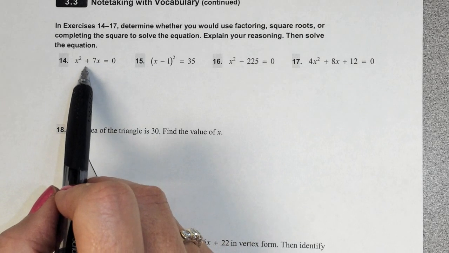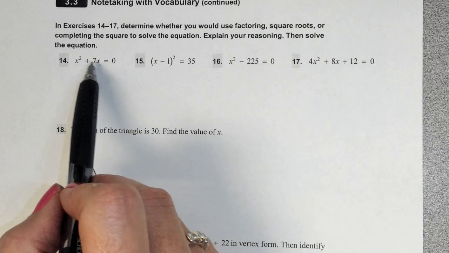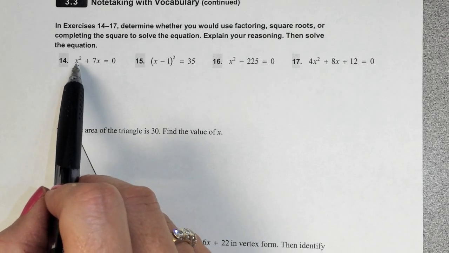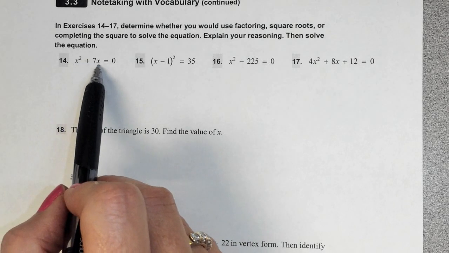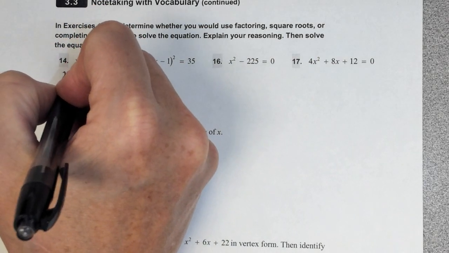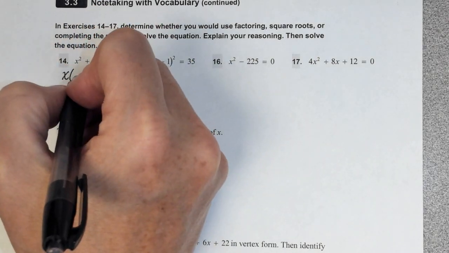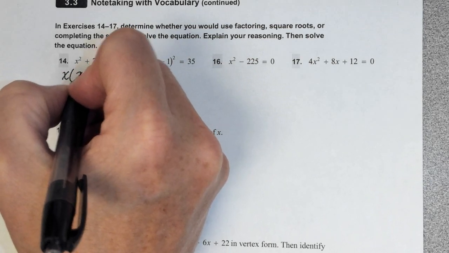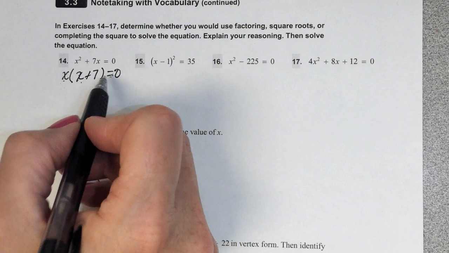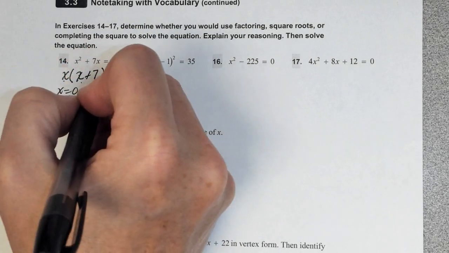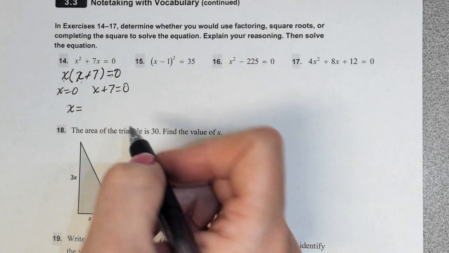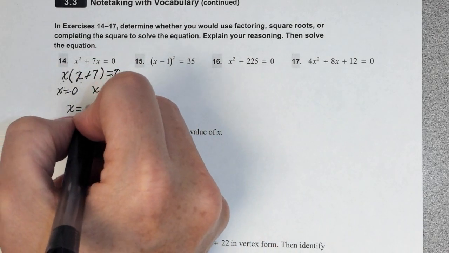For a problem like this, I should be looking at the fact that I only have 2 terms. That means I want to look for a greatest common factor. What can x squared and 7x both be divided by? So I'm just going to factor out an x. What am I left with then? X plus 7. So now I just set this equal to 0 and that equal to 0. There's 2 solutions. What are they? 0. Right.